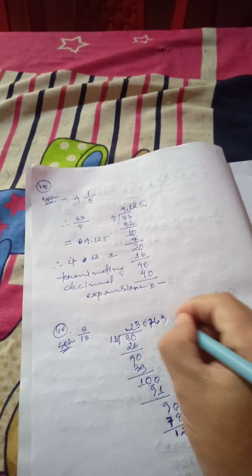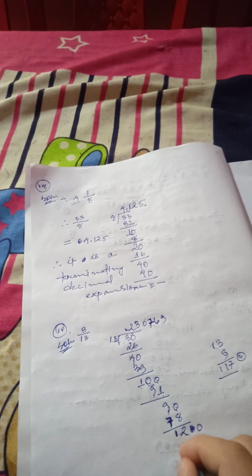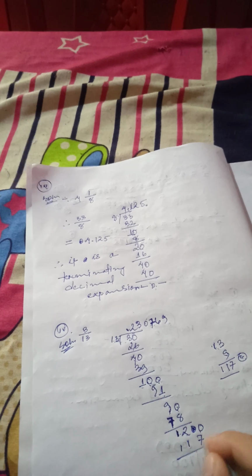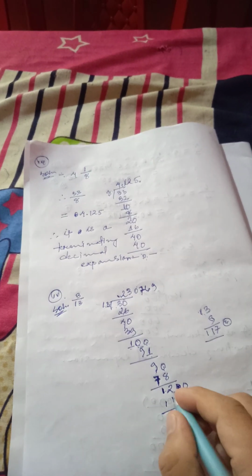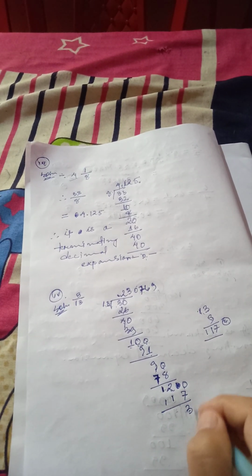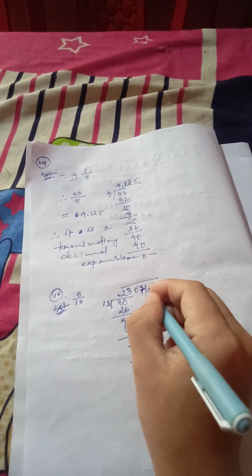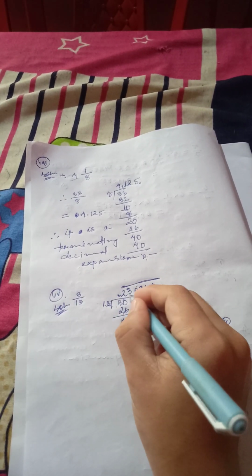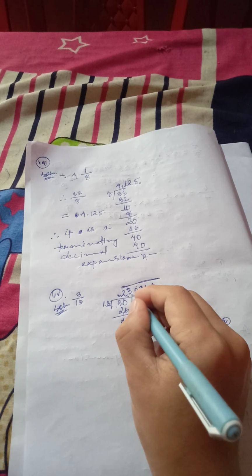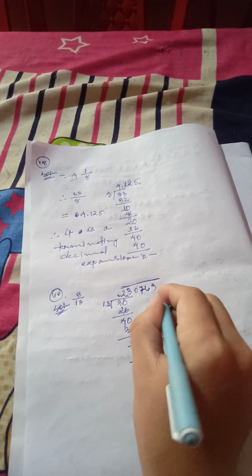Then we have to add 9. So how much will it be? Then the 117. Okay, so 10 minus 7 will be 3. And then what will it be? This. Okay, the same process will repeat after this decimal expansion. So this will represent the decimal expansion, or the digits under this are repeating themselves after this.